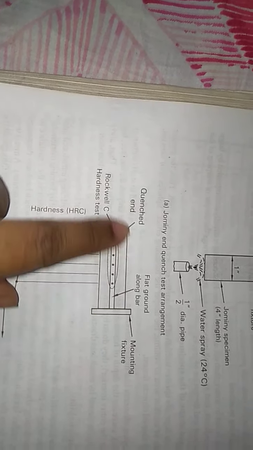Okay, this line on that specimen, we will be just grinding. The grinding operation will be done to a depth of about 0.4 mm. The grinding will be done along the entire length of the specimen, and Rockwell hardness measurement will be done. Hope you know what Rockwell hardness is.